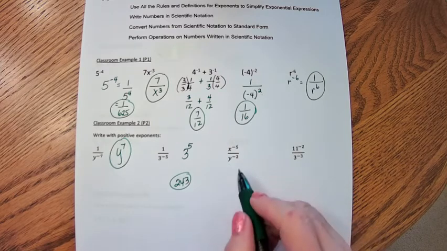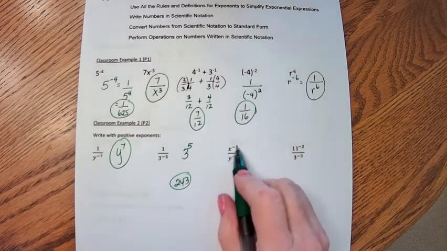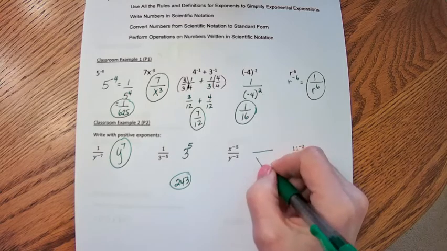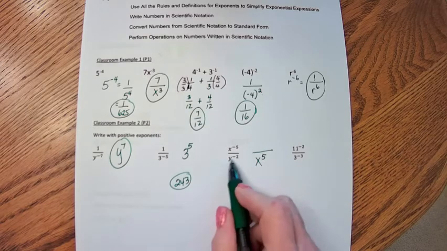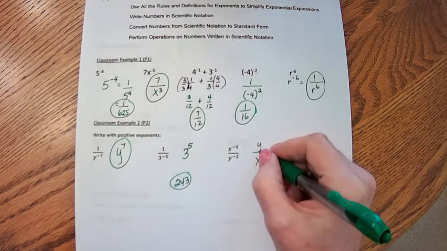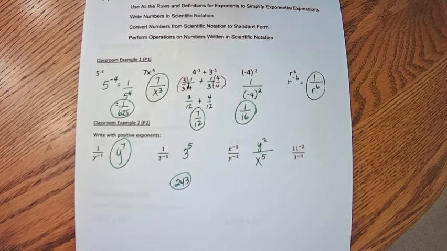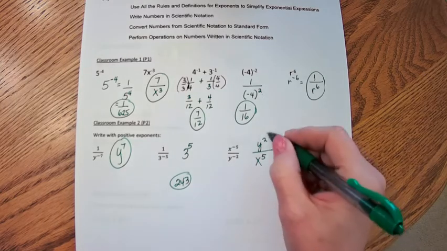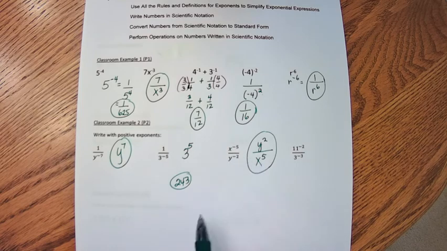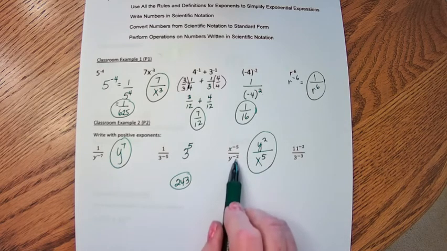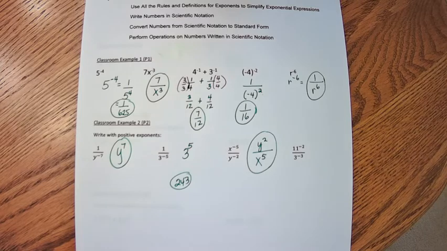All right, for this next example, x to the negative fifth is going in the denominator, and we're going to get a positive exponent. Y to the negative 2 is going to go in the numerator and get a positive exponent. Negative in the denominator becomes a positive exponent. Negative in the numerator goes in the denominator and gets a positive exponent.